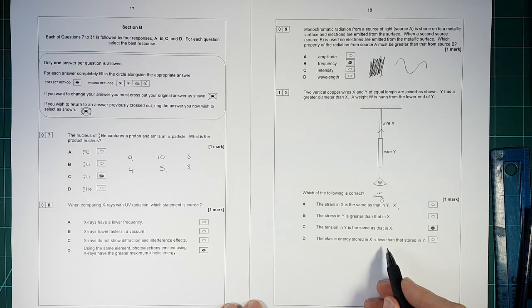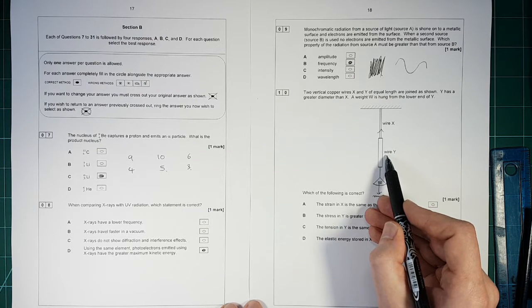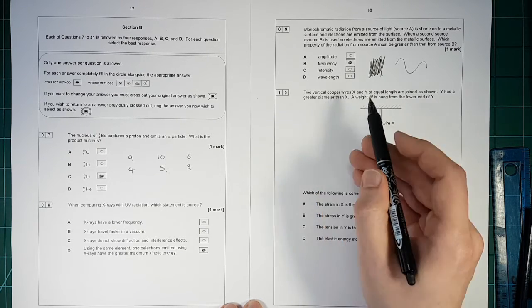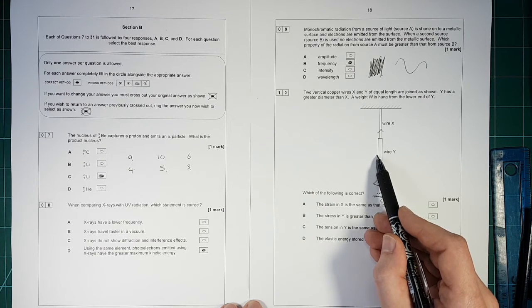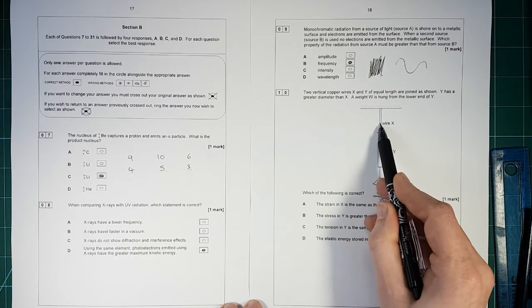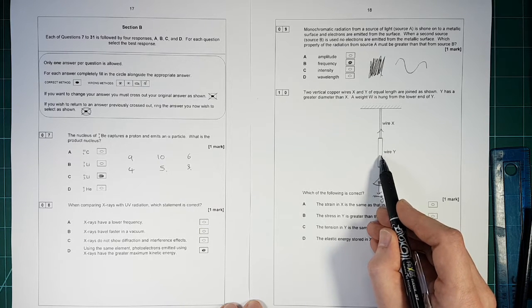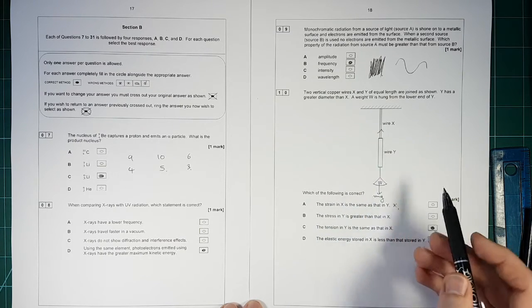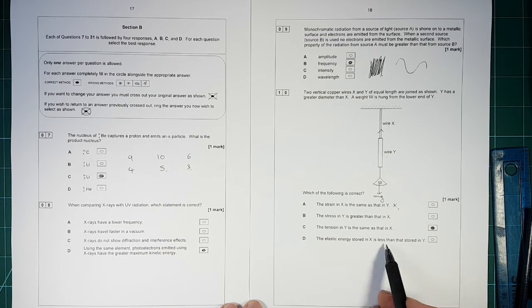The elastic energy stored in X is less than that stored in Y. Well, again, I don't really know, but if they're the same material, then they should have the same Young's modulus, which means that, because it's got the same force in as this one but a bigger area, the stress is going to be less and the strain is going to be less, so there's going to be less energy in this one than this one. Yeah, so that's the wrong way around. There we go.